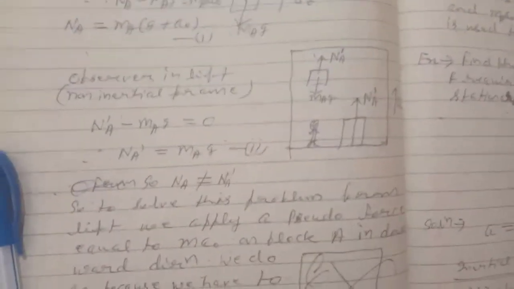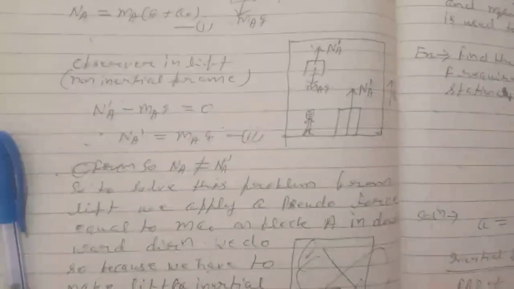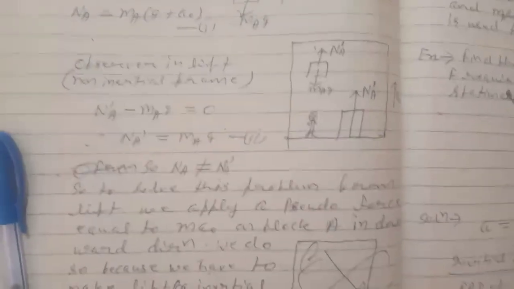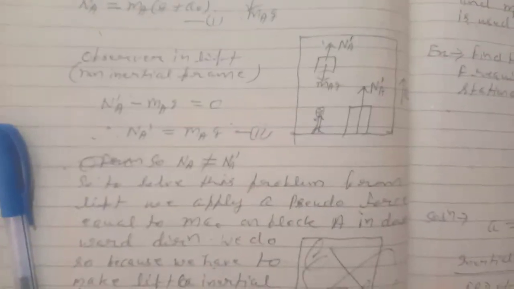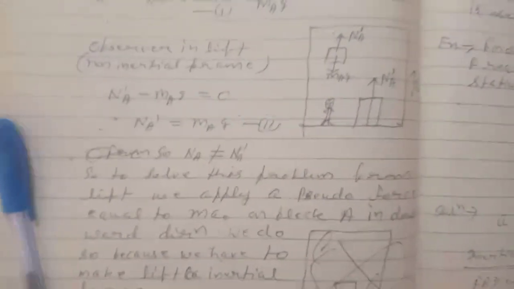So N_A is not equal to N_A dash. So for the observer on the ground and the observer in the lift, the normal reaction is not equal to each other.